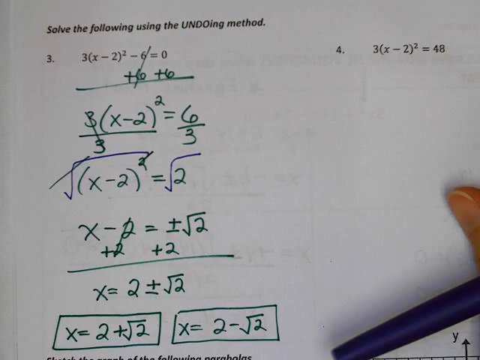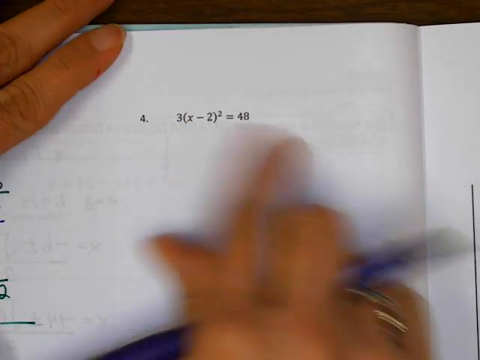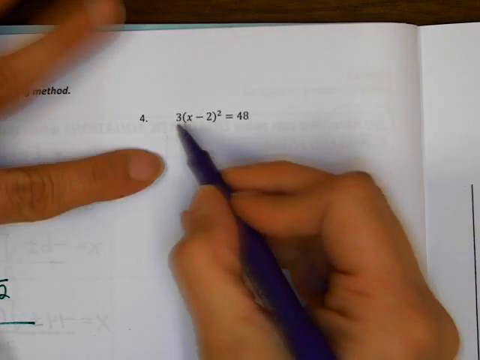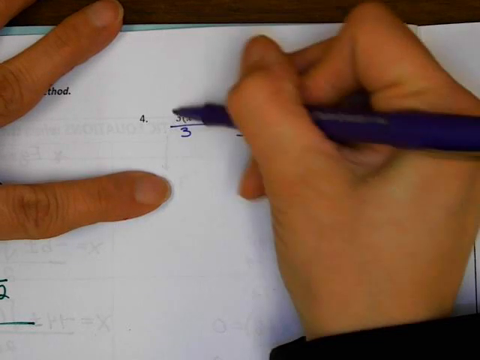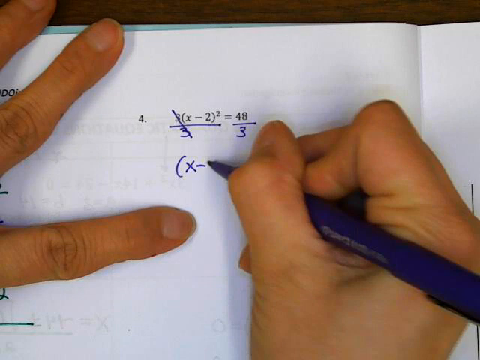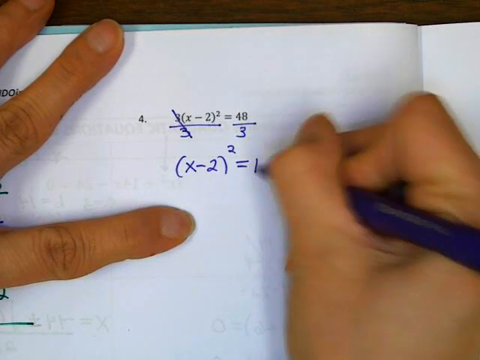Okay, so we're getting into some fancy solving here. All right, let's take a look at this last one here. I want to solve for x by undoing. Okay, the first thing you do is divide both sides by 3. Divide by 3. That cancels out. So we have quantity squared equals 16.